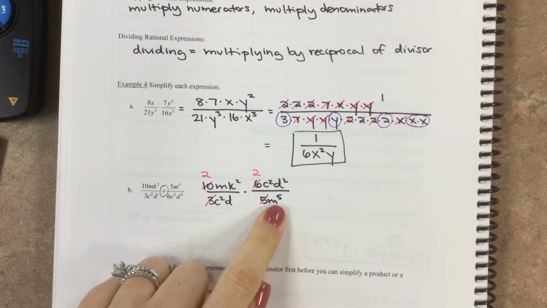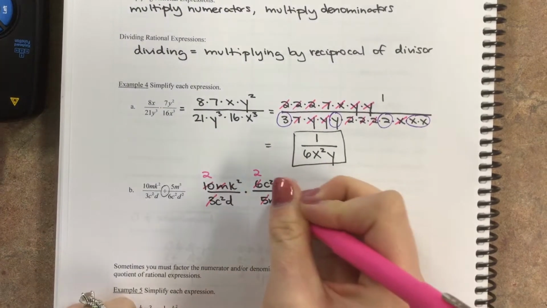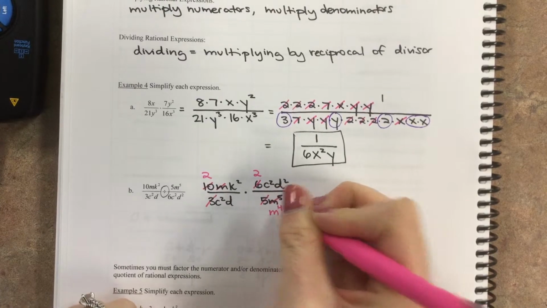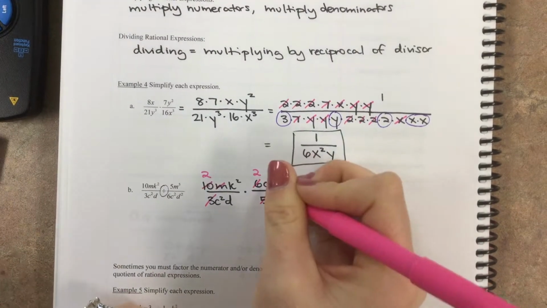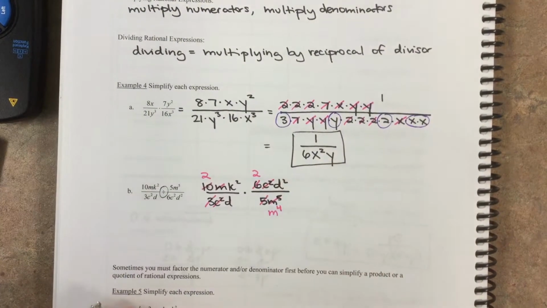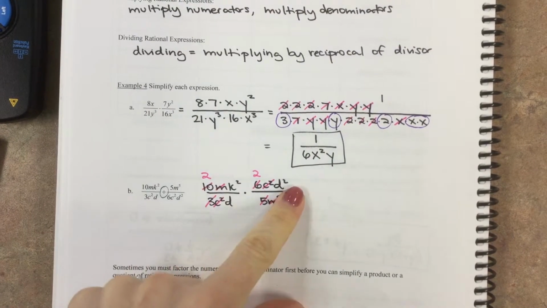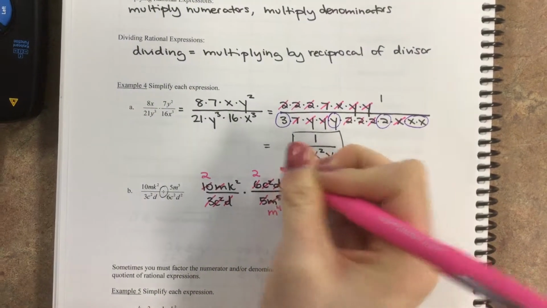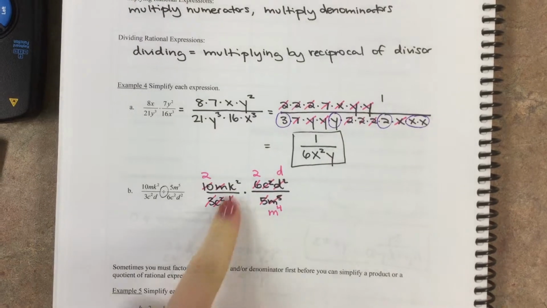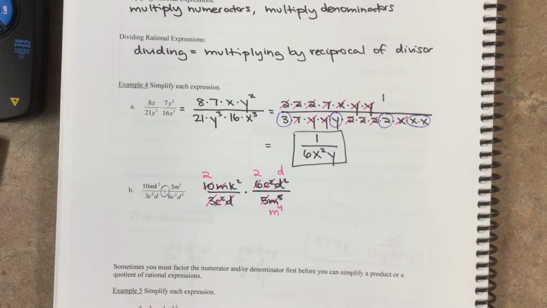M's, I have 1 copy here and 5 copies here, so this one will cancel. Here I'll be left with 4 copies still. The c squareds, notice those will completely cancel. I have a common copy of d, so this will cancel. This will leave me with just 1. And nothing else will cancel with those k's.